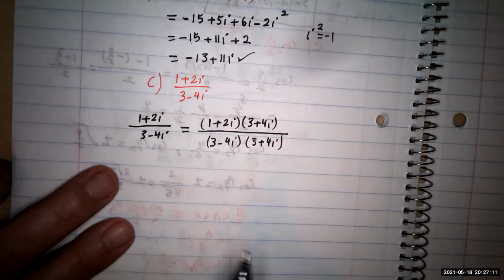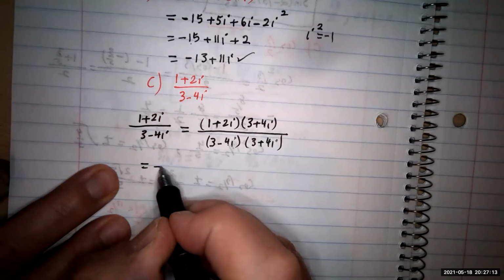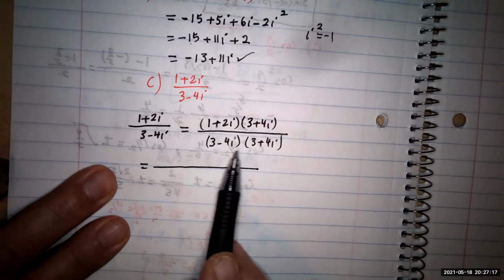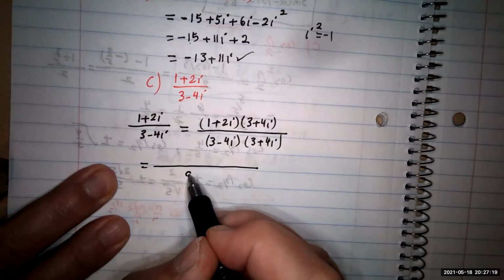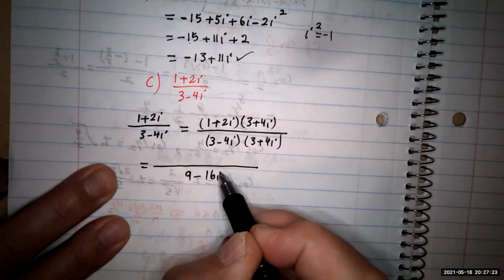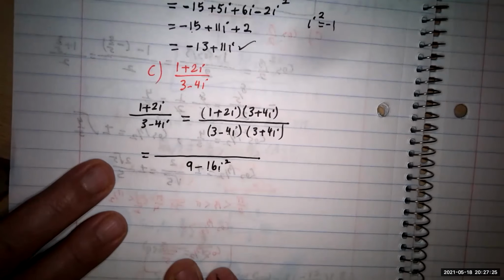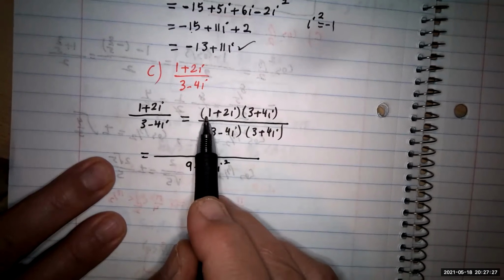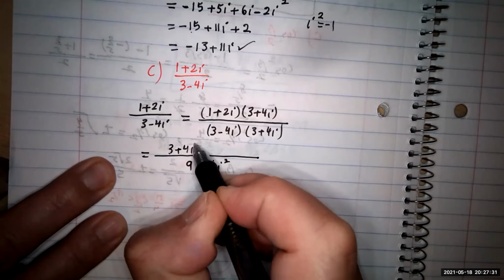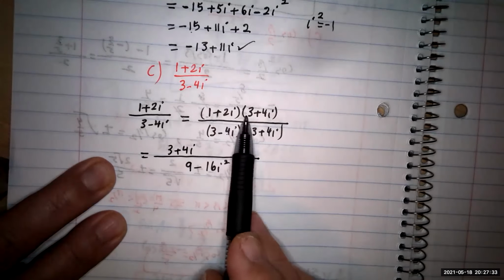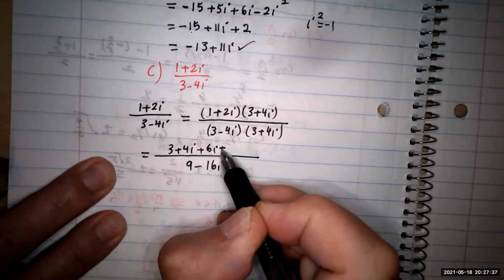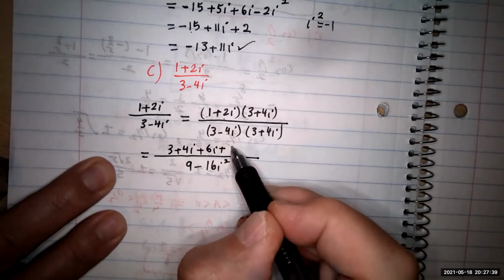Okay, you have to distribute the top and the bottom. The bottom one is a special product. 3 times 3, 9, minus 4i times 4i, 16i squared. Distribute the top, multiply the 1 and just go forward, 3 plus 4i. Then multiply 2i, that gives you 6i plus 8i squared.